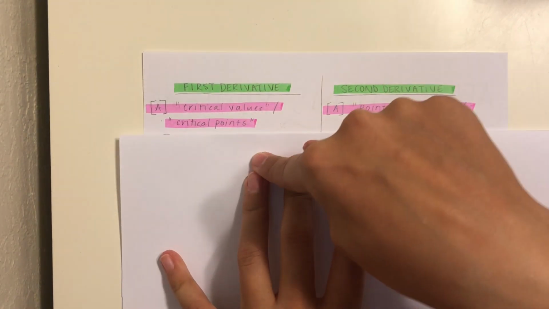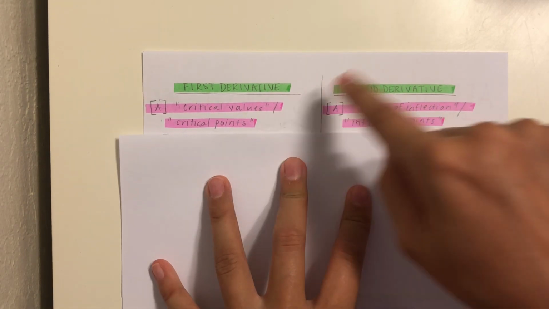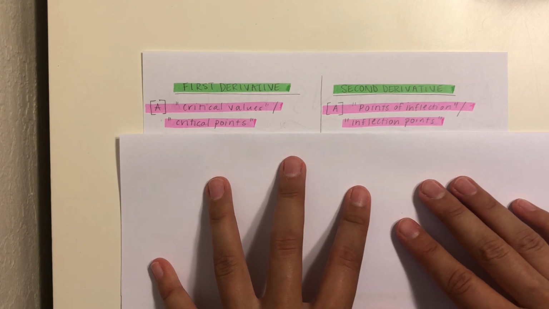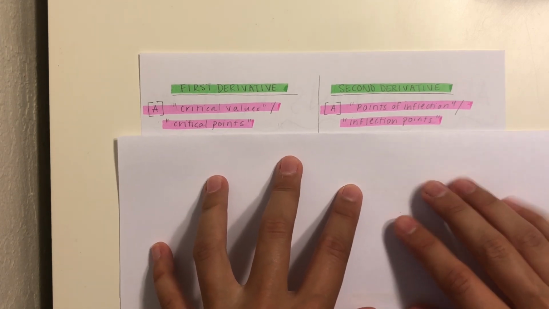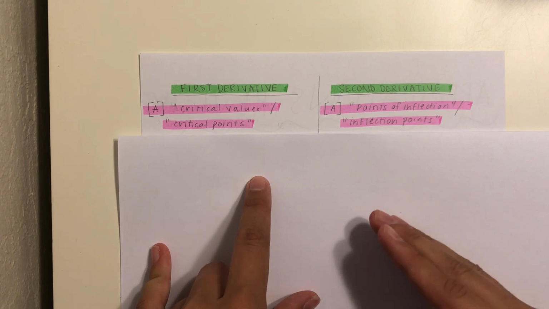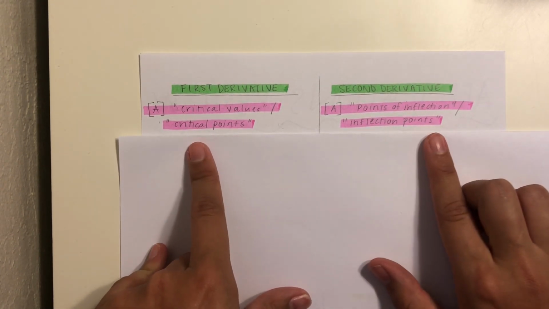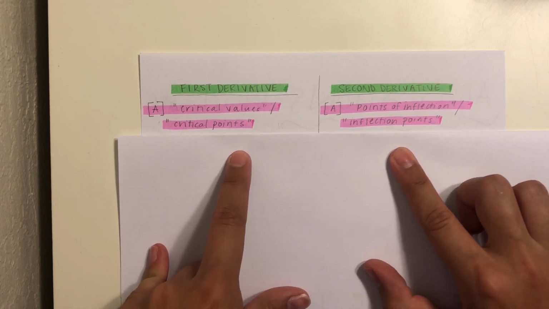So on the left side of the page, I put the first derivative. On the second side of the page, I put the second derivative. So essentially what I wanted to do was point out some of the parts that seem similar, but like the process is similar, but the names of them are different, and which derivative you use is the only difference really.